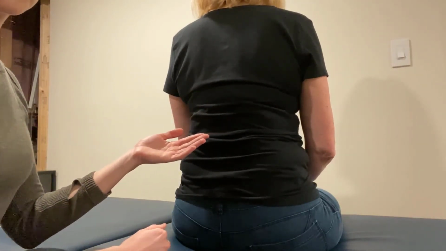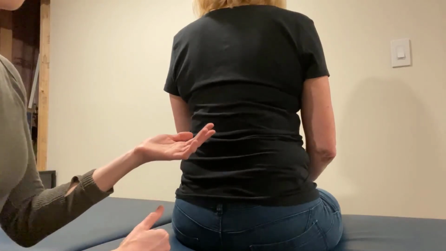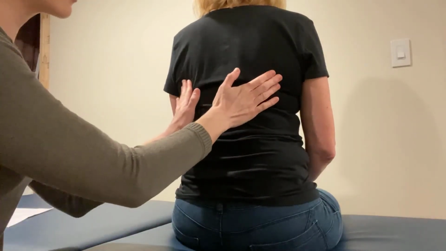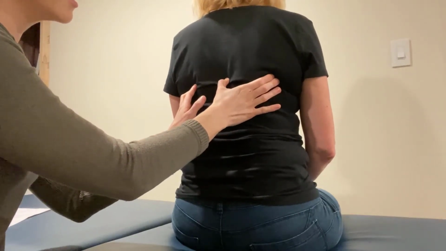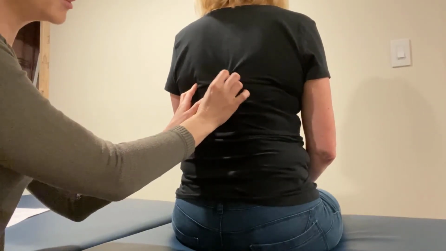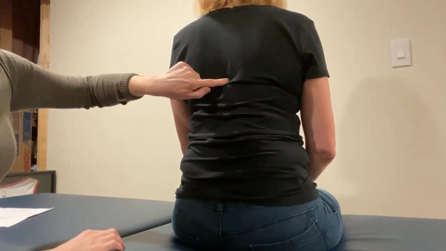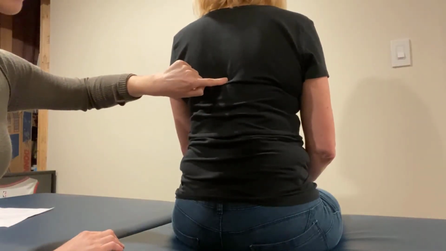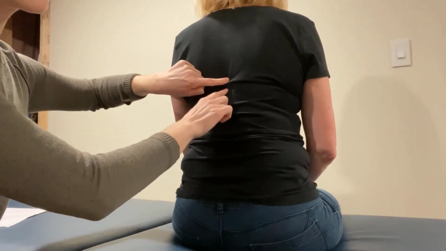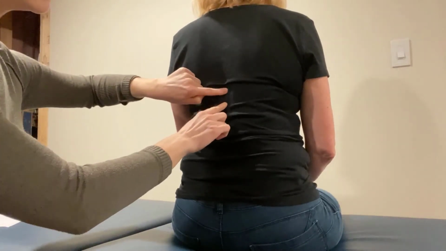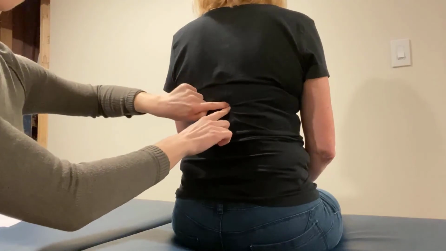Let's use the example of the transverse process of thoracic 9. So I'm going to start with palpating the inferior angle of the scapula. Coming directly medial, that puts me in line with the spinous process of thoracic 7. Then I can palpate inferiorly to thoracic 8 and inferiorly again to thoracic 9.